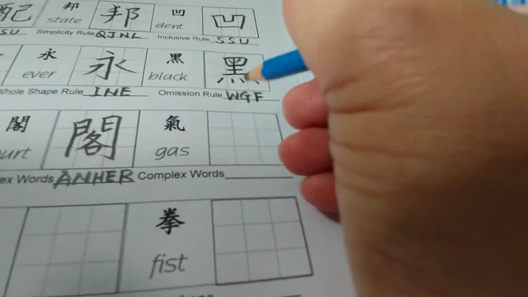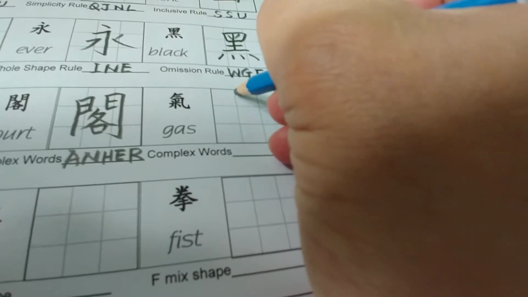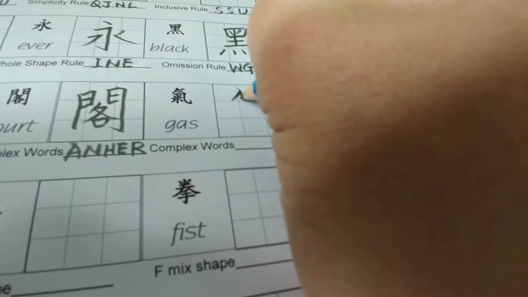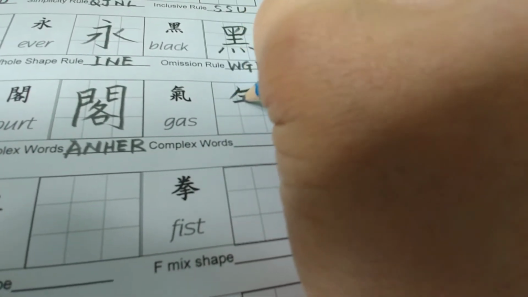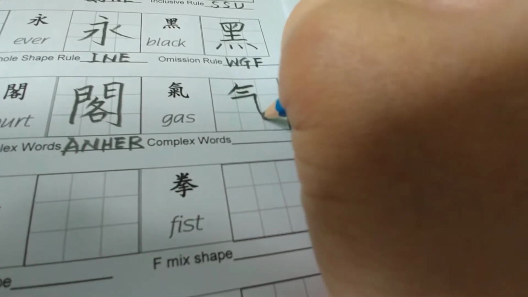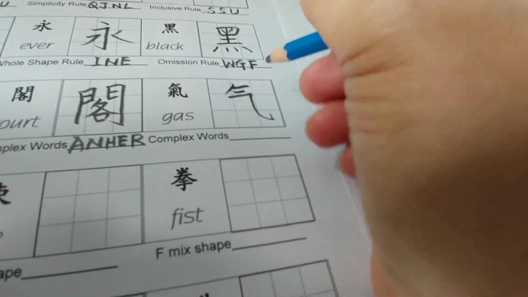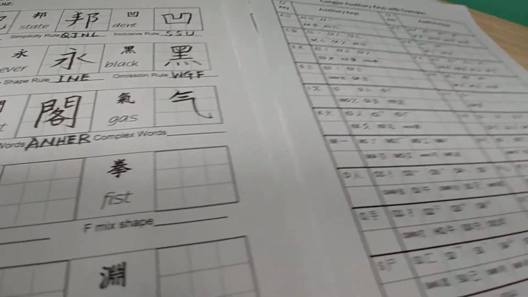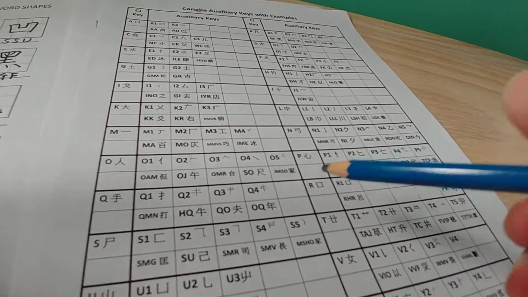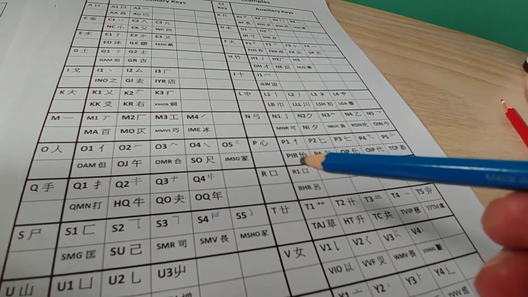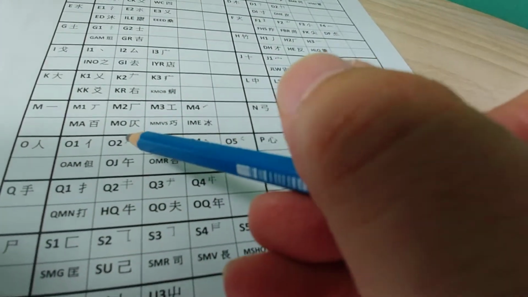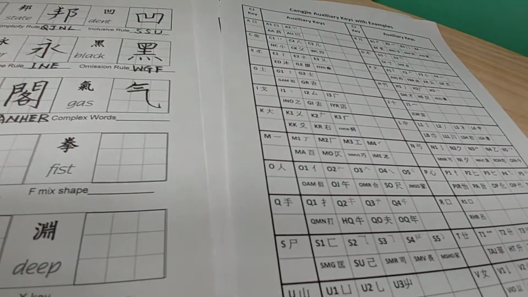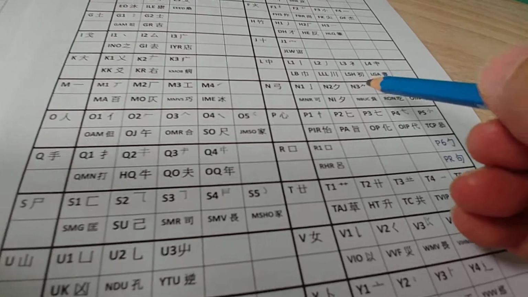And this is a surrounded structure. Of course, this is a complex radical for this part. This is R, you remember? Sorry, O here. O, and with a hook, that's N. With a hook.